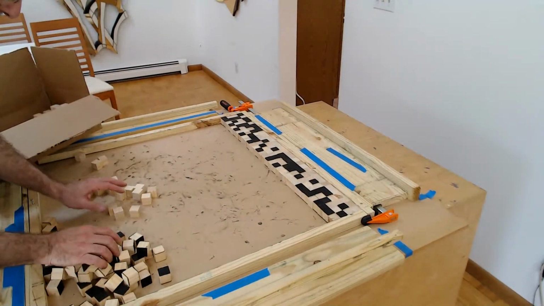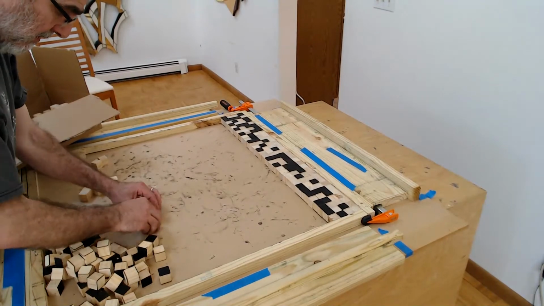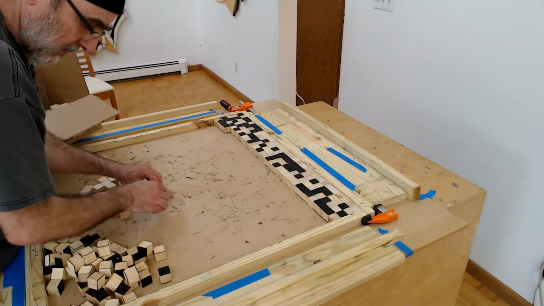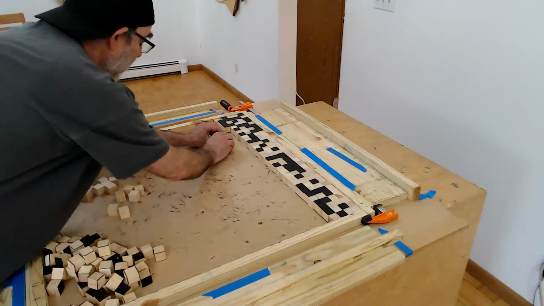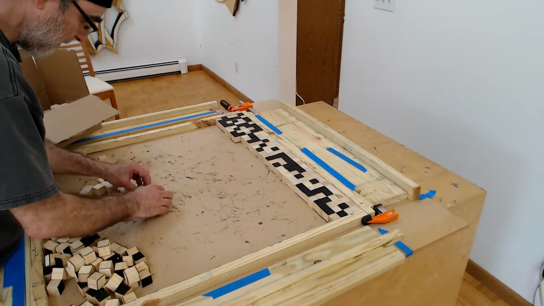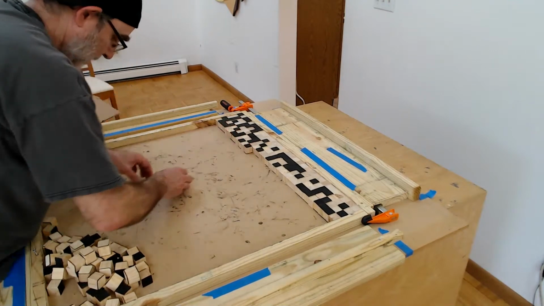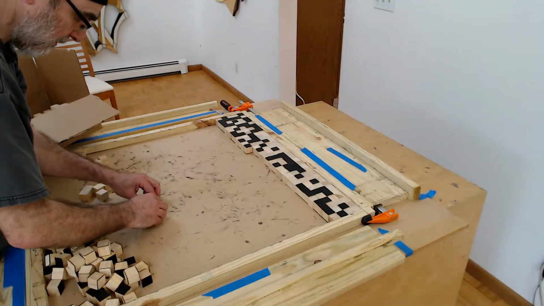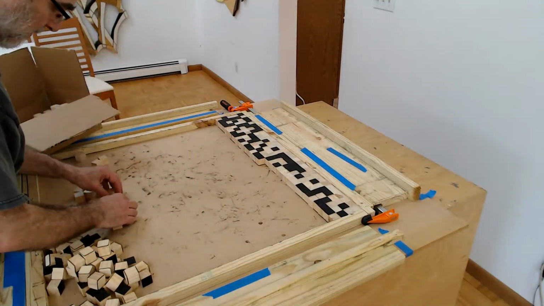White and 3 blacks. White, white, black, black. White, black, white, black. Black, white, black, black. 2 blacks, 2 whites.